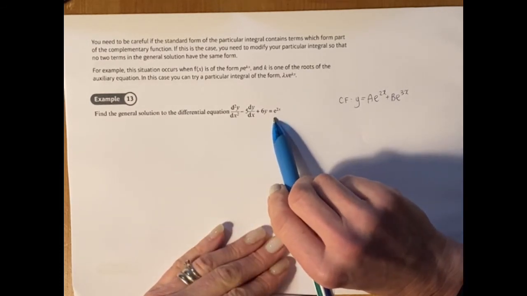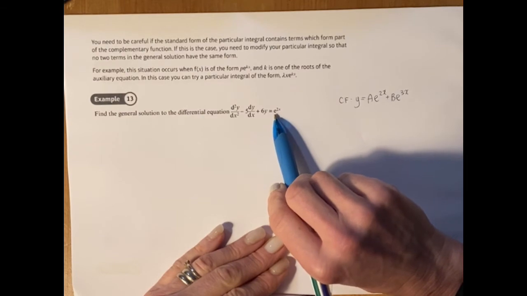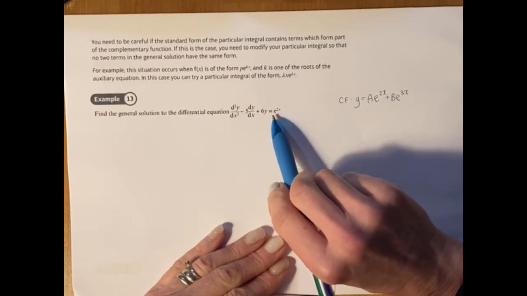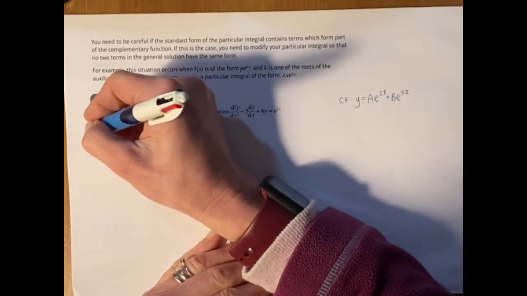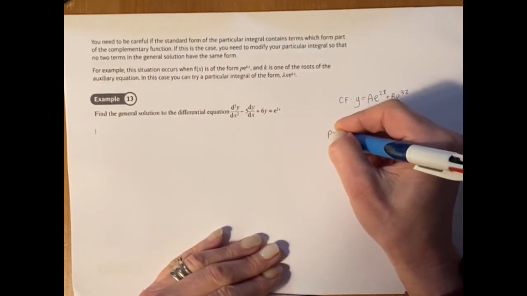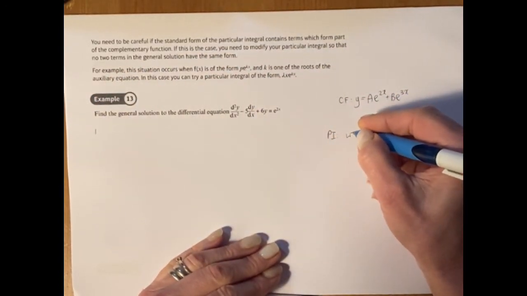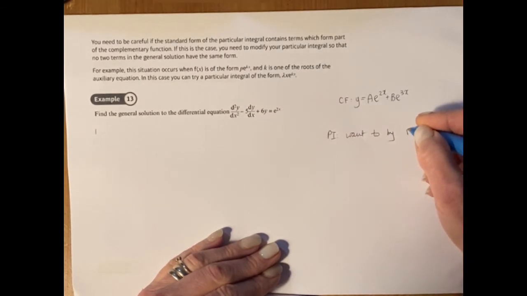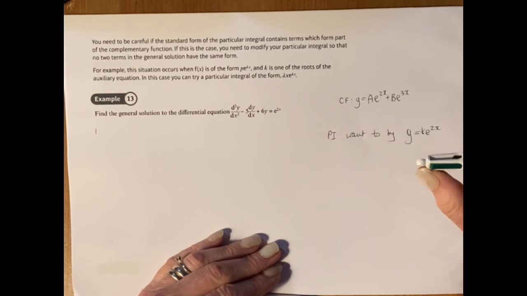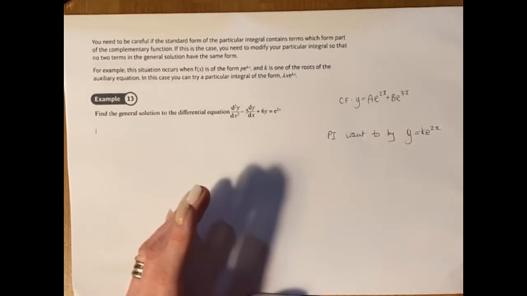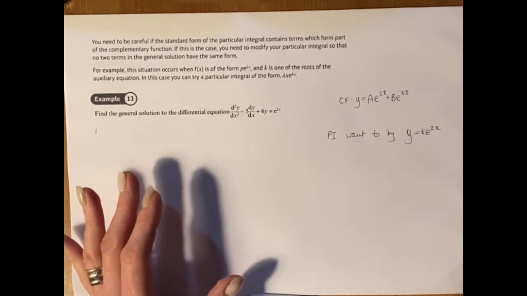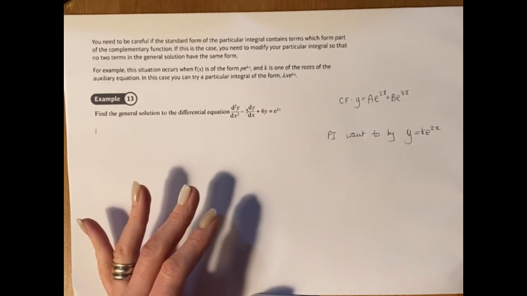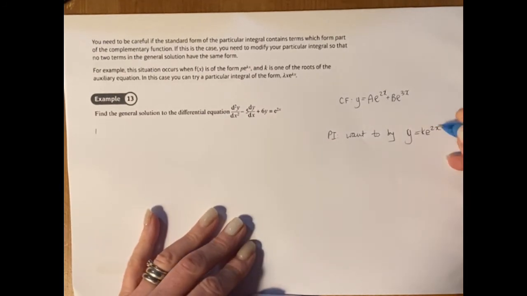Normally when you see e to the power of 2x on the right hand side, you would want to try a particular integral of y equals k e to the power of 2x, and then you realize if you try to do it, it will fail. I will have a go at doing it and show you that it fails, but before I do that, I'll explain why it will fail.